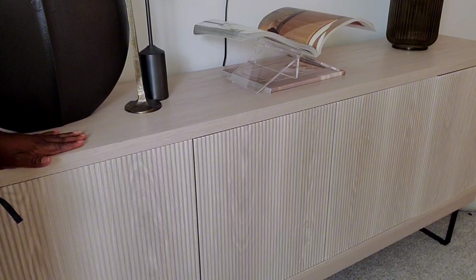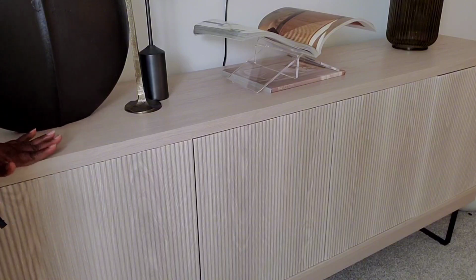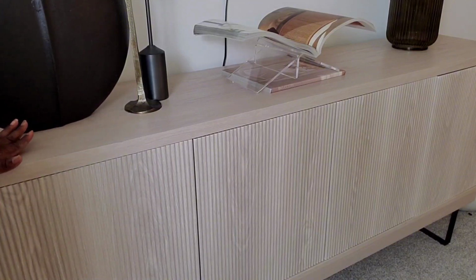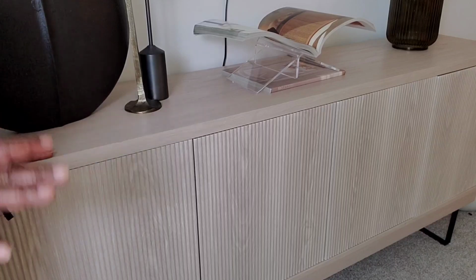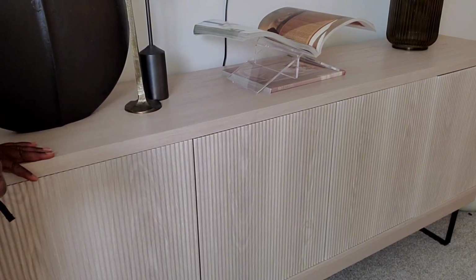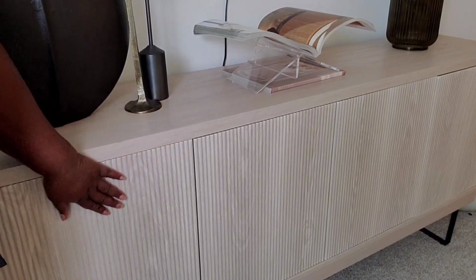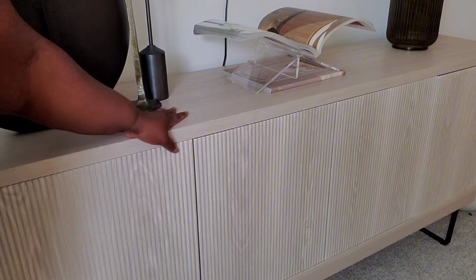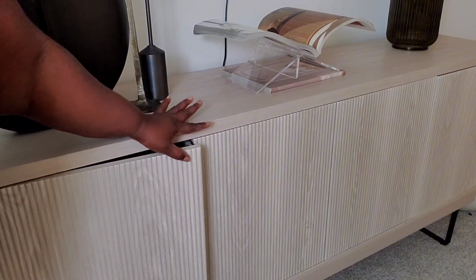When I say this piece is simple, it is very simple, very clean, very streamlined. Remember now, the design that we're going for is a very minimalistic design. Now, what I love about this piece is that it has soft closing doors.